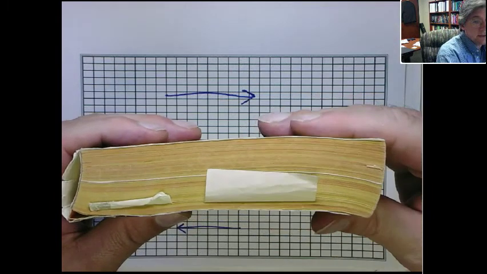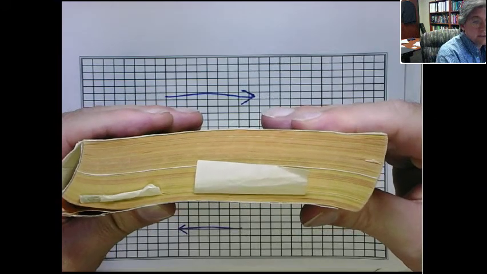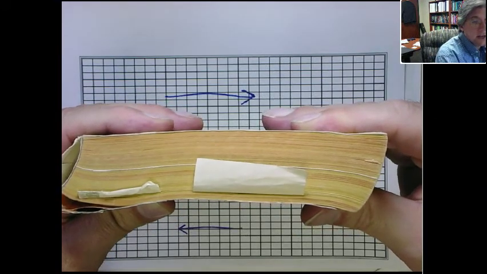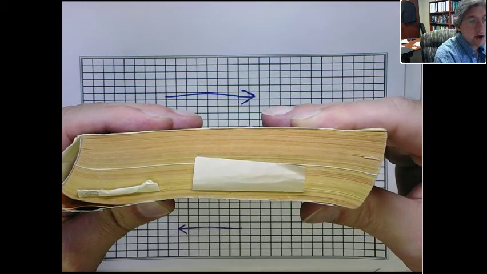And what happens is, the whole thing should rotate, but you see it turns into a trapezoid.